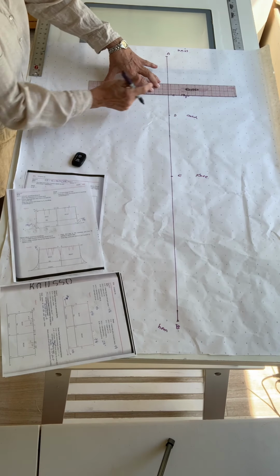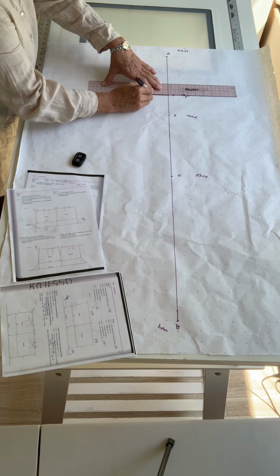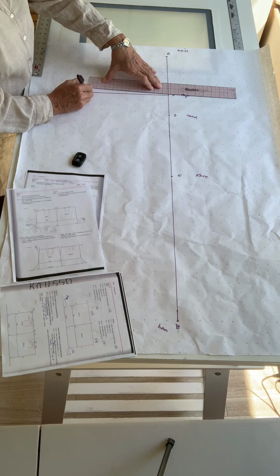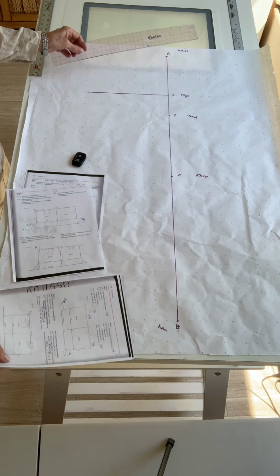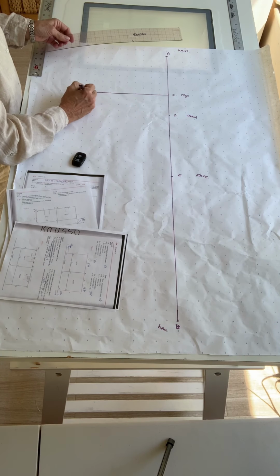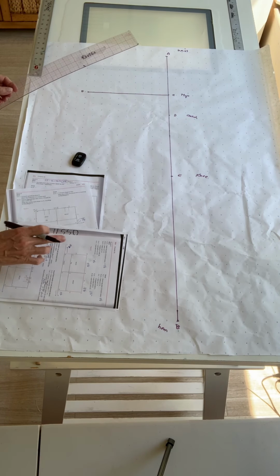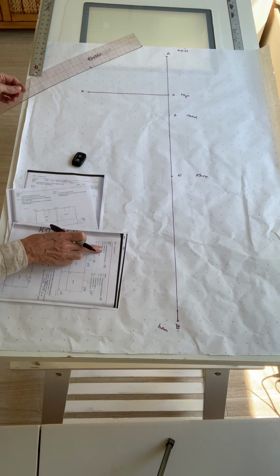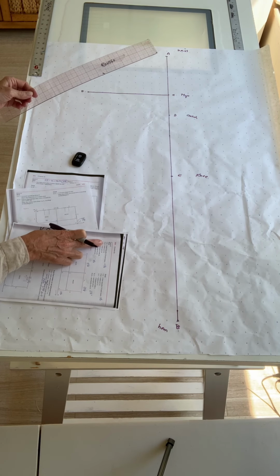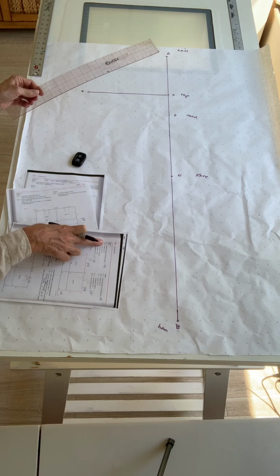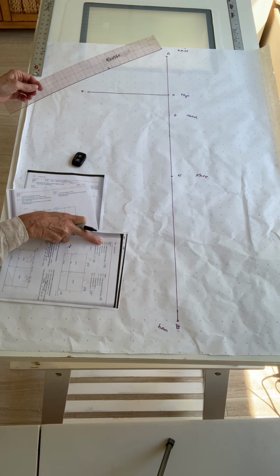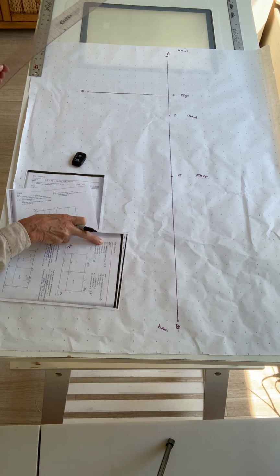So at 9 5/8 from C, I'm going to go over and mark that out to become letter F. The next direction is to do the same to get D to G. D to G is going to be the same as C to F.